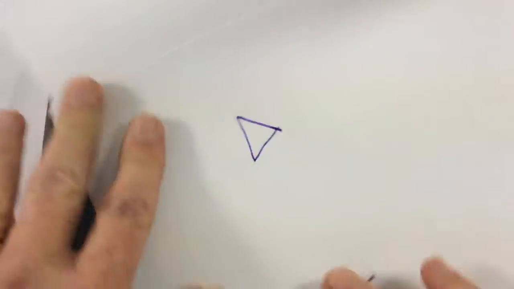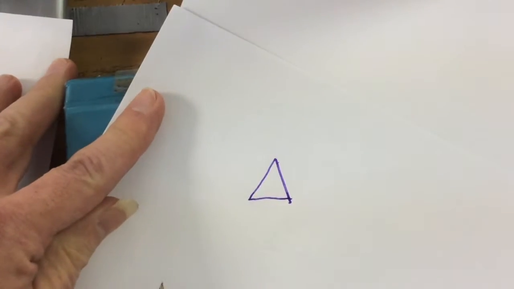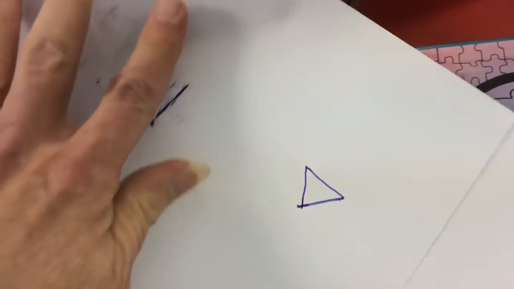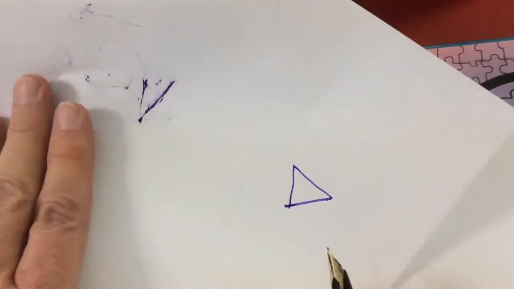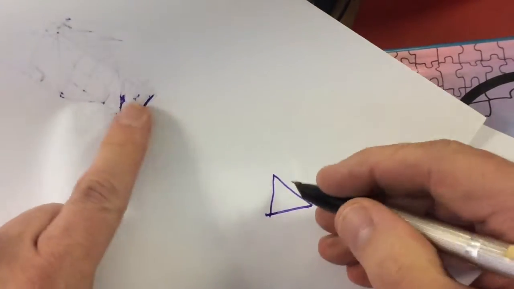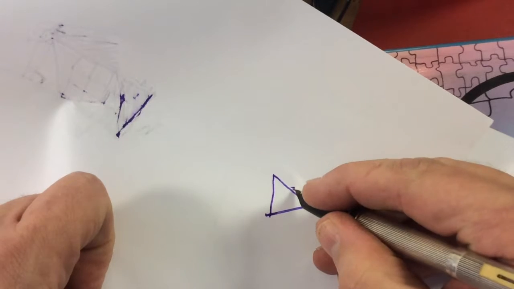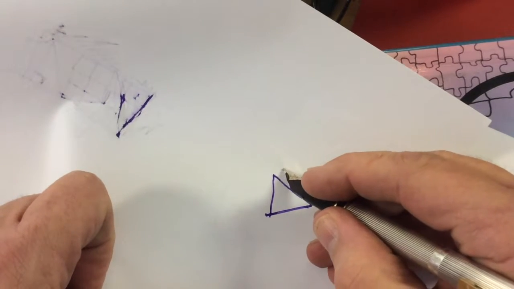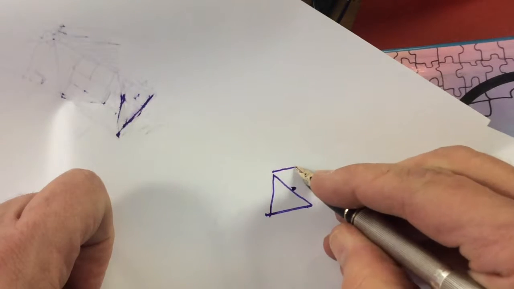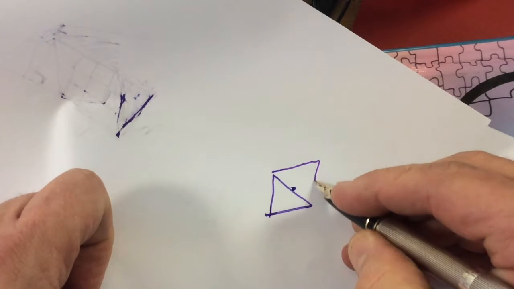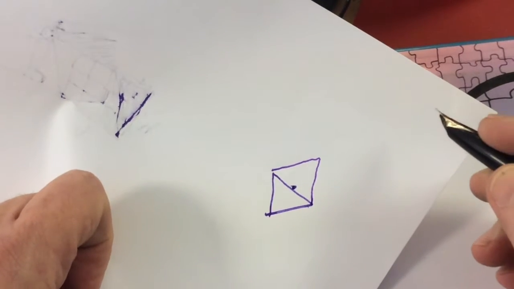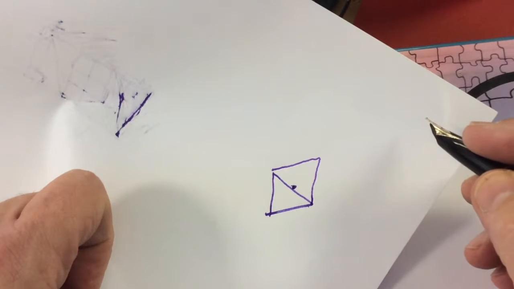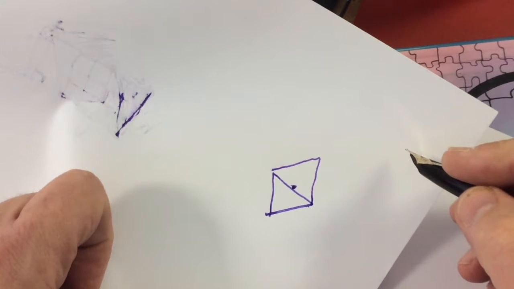If we use this as the base, or we use this as the base, or we use this as the base, makes no difference. If you take the midpoint of a side and rotate the triangle 180 degrees, you have a parallelogram.